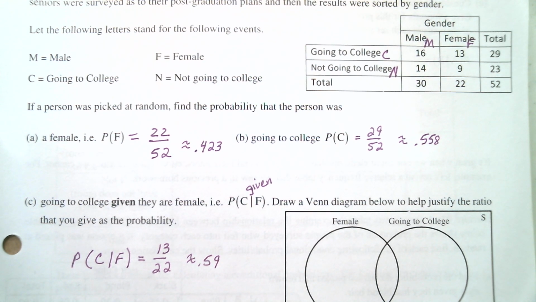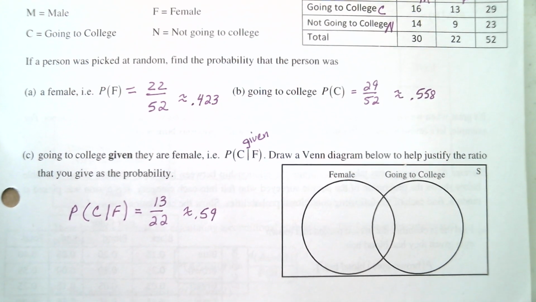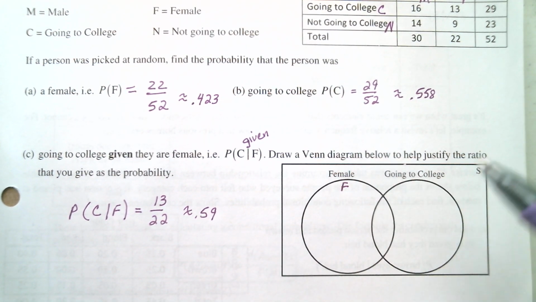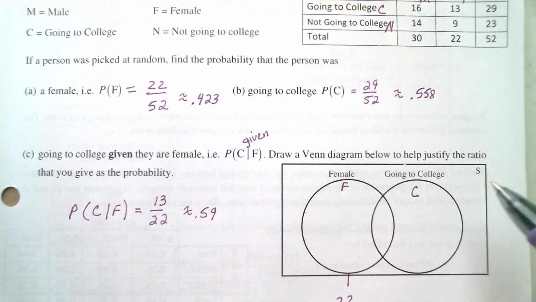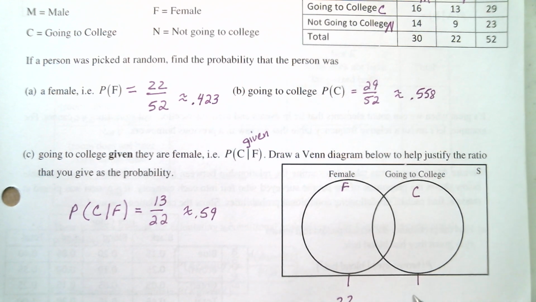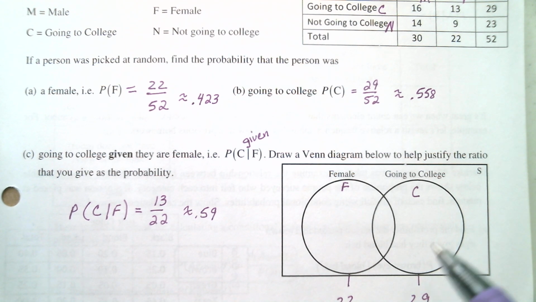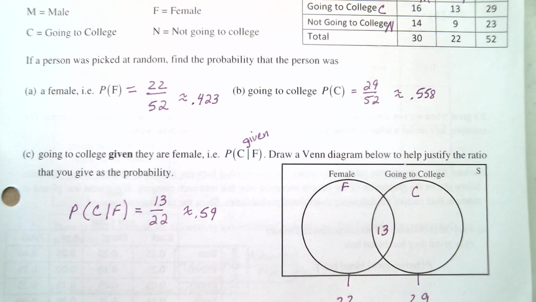Draw a Venn diagram to help justify the ratio that you give as a probability. I don't think that was necessary, but for practice drawing the Venn diagram for female, remember our lollipop stick would be the total number female, which is 22. Going to college, it's 29. And the intersection of female and college is 13. So the probability of going to college given female would be these 13 out of the 22 female.